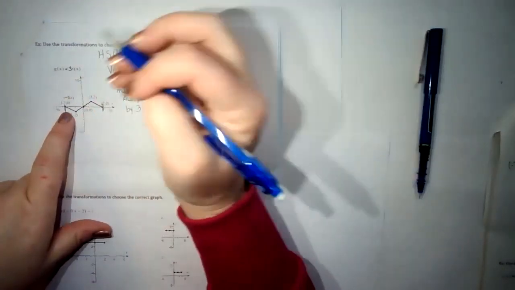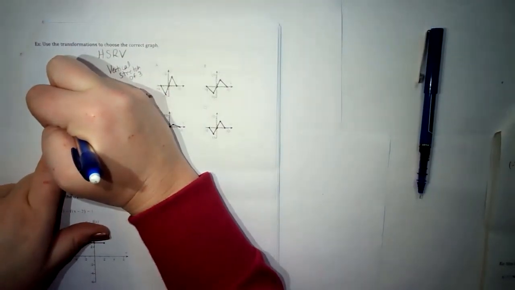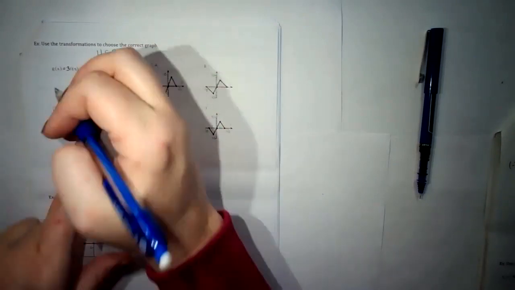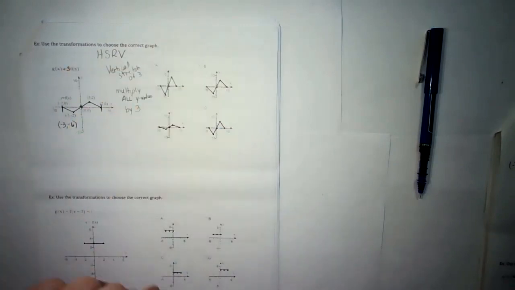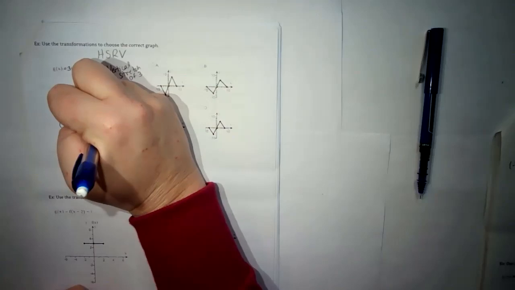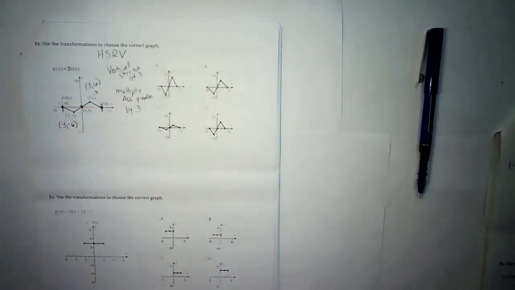So if I do that, this is a 0 times 3. It's still a 0. I stay right there. This is a -2 times 3. This is going to go to a -6. Okay, 0 times 3, I'm going to stay right here. This one, 2 times 3, I'm going to get 6. 0 times 3, I'm going to stay right here. So my endpoints and my origin aren't changing. The only thing that's changing is my valley is going to go 3 times lower and my mountain is going to go 3 times higher.